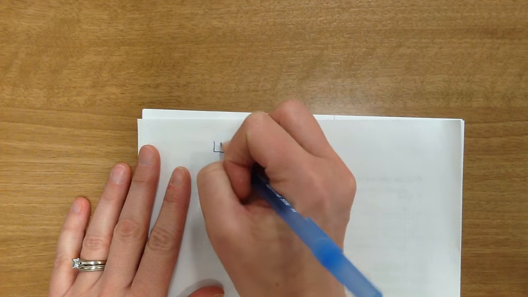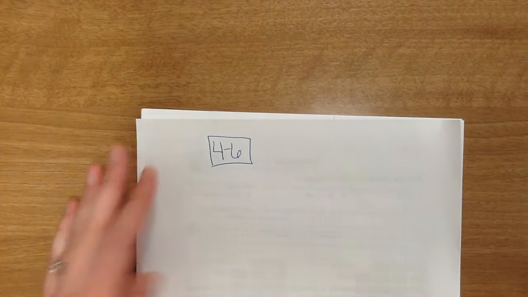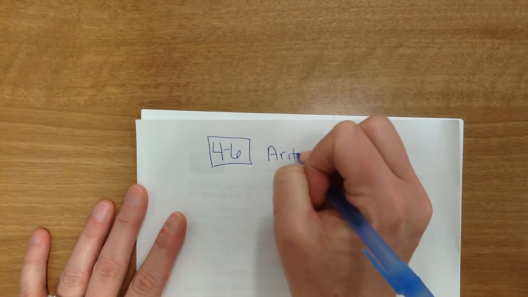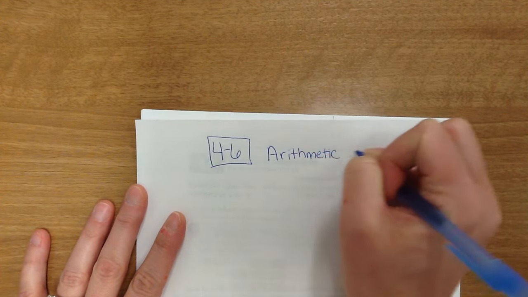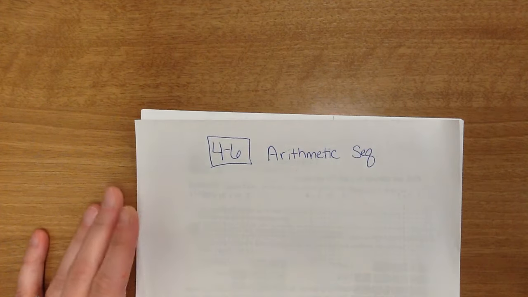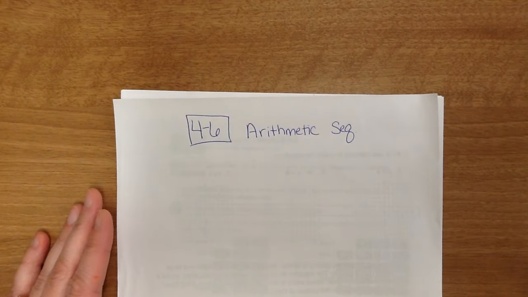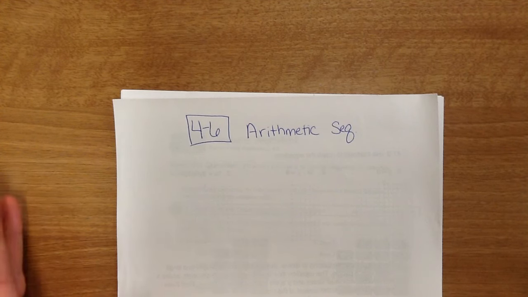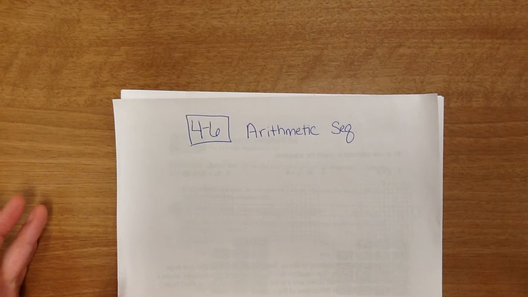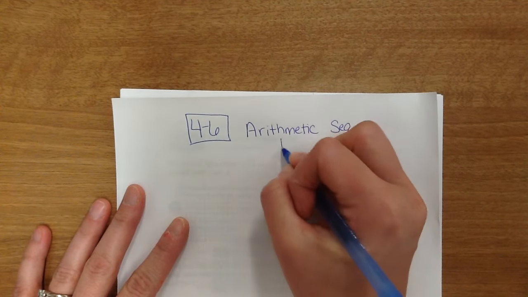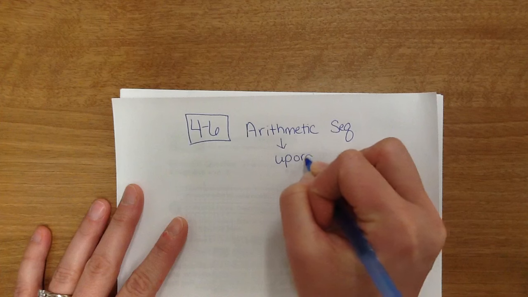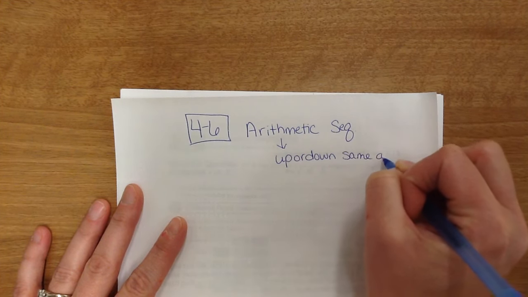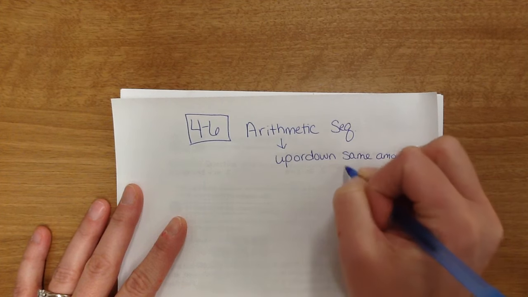In chapter 4, which was 4-6 to be exact, but not that that makes a huge difference, we talked about arithmetic sequences, okay? And this is good review, even just for the exam. So arithmetic sequences, if I was there with you, I would say to you, what is an arithmetic sequence? So hopefully you're answering that in your head. An arithmetic sequence is when you go up or down by the same amount, okay? And that means addition and subtraction.